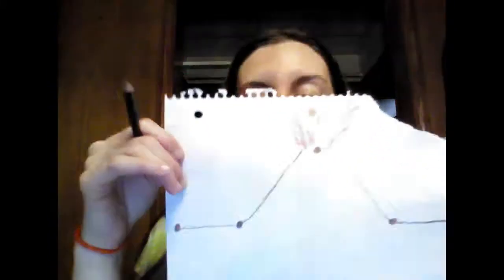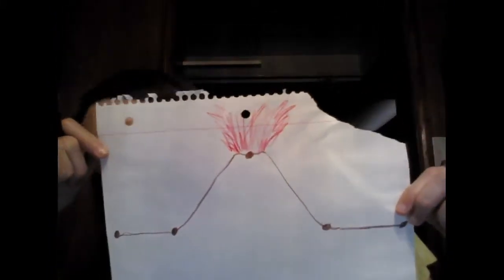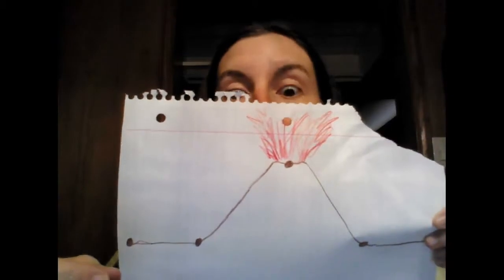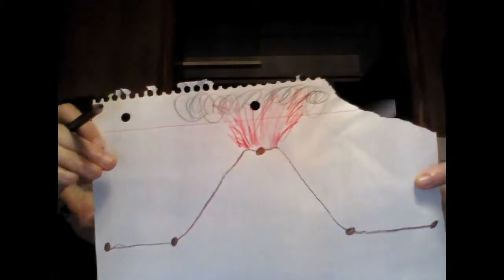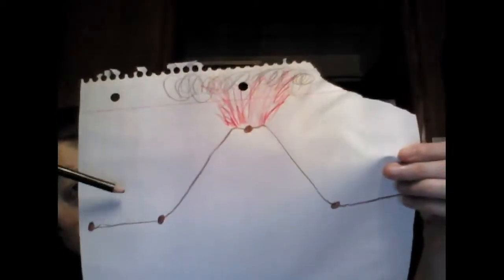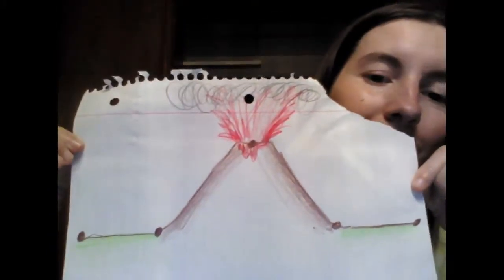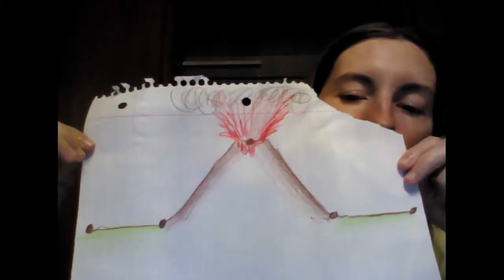Okay, so here we have an explosion. Here's the explosion. Now I'm going to take my black pencil, you can see, and make some smoke. Okay, so I'm going to put some smoke over here, up at the top of the volcano, so there's my smoke. And I'm going to add some color to my volcano because I don't like it just a line like that. So let me do that real quick. Okay, so here is my volcano. Ta-da!